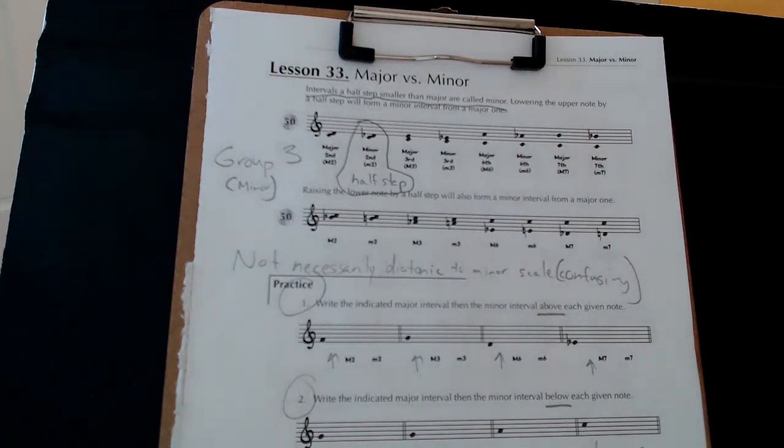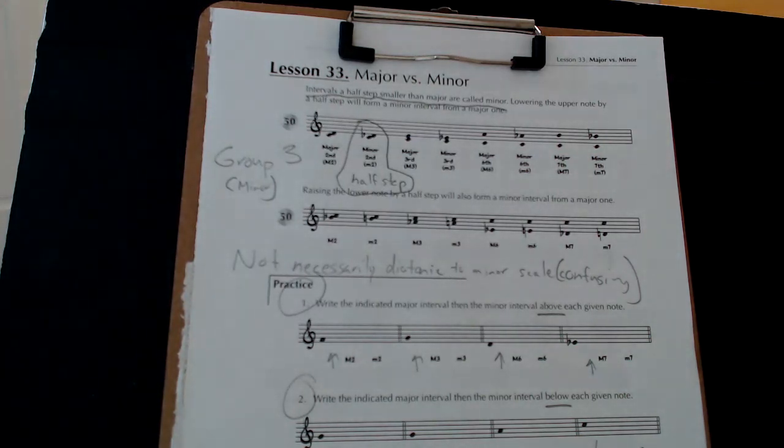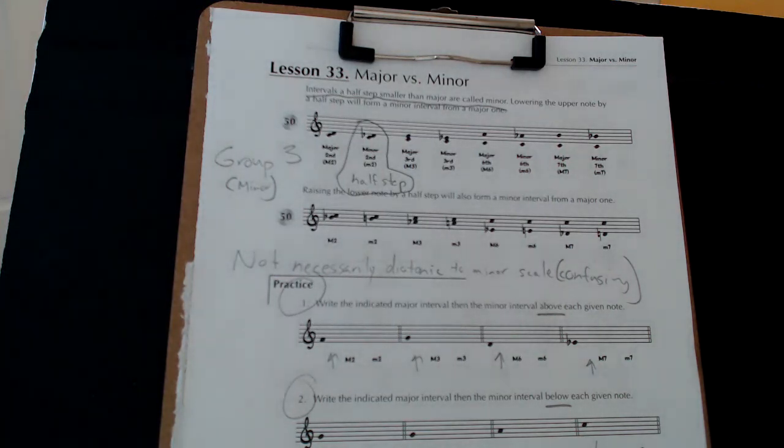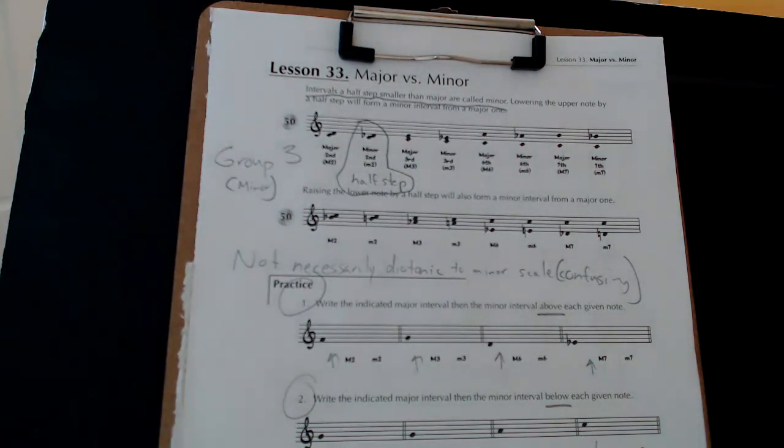That is considered a minor second because it is smaller than major, not a unison, but smaller than major. To stay consistent with these tutorials, I'm going to call this group 3. Group 1 was our perfect intervals, group 2 is our major intervals, and group 3 is our minor intervals. We're talking about seconds, thirds, sixths, and sevenths. The thing that slips everybody up is that they are not necessarily diatonic to the minor scale.